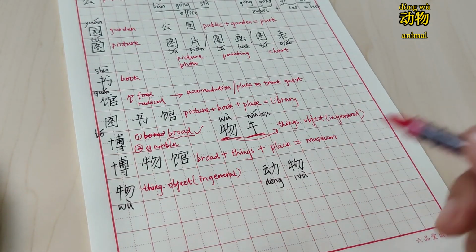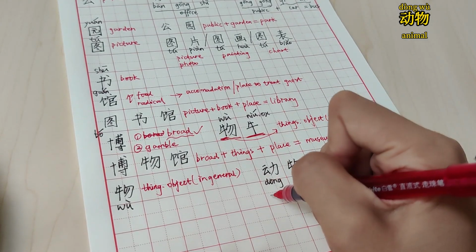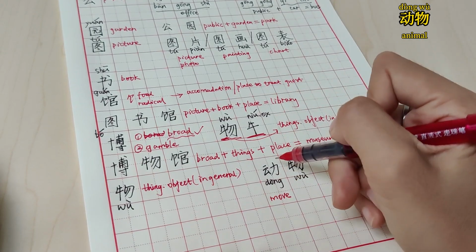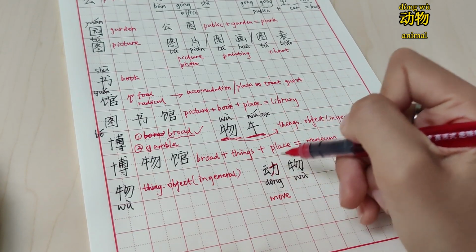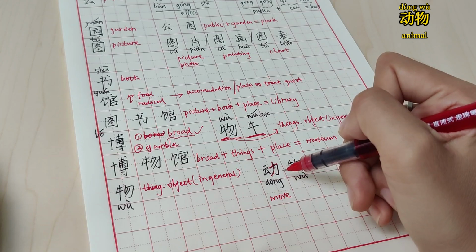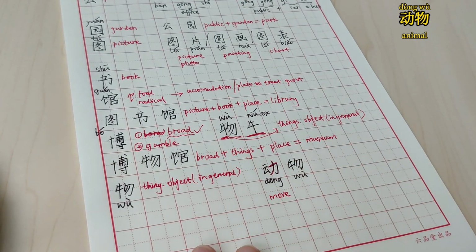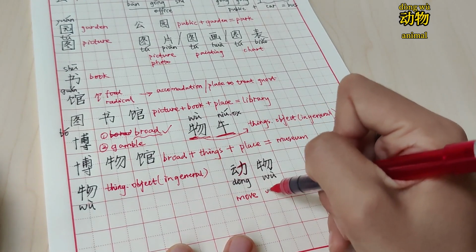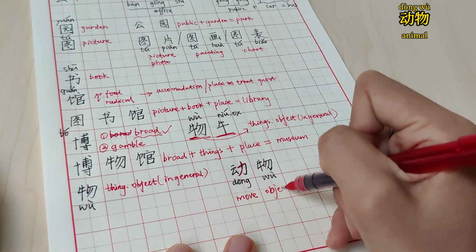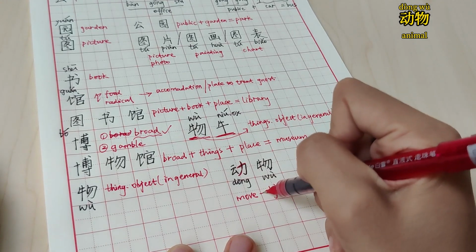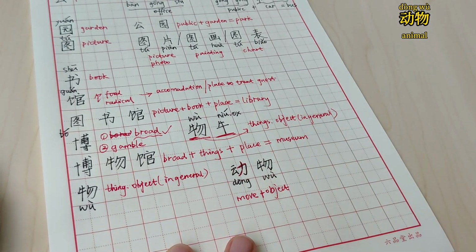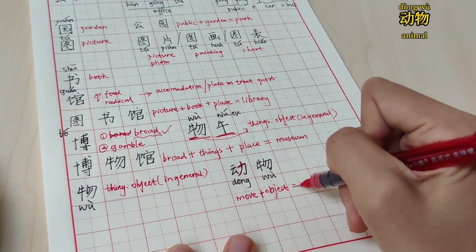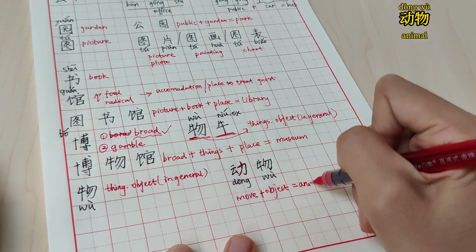Okay, so the 动, it means move. See, the right side of it, this is the strength, right? Strength that we mentioned before. And the 物 is the object or thing. So you can imagine it's the moving things. It would make animal.